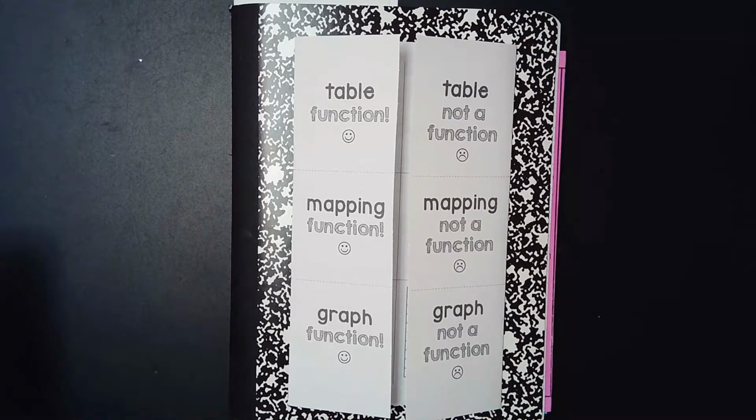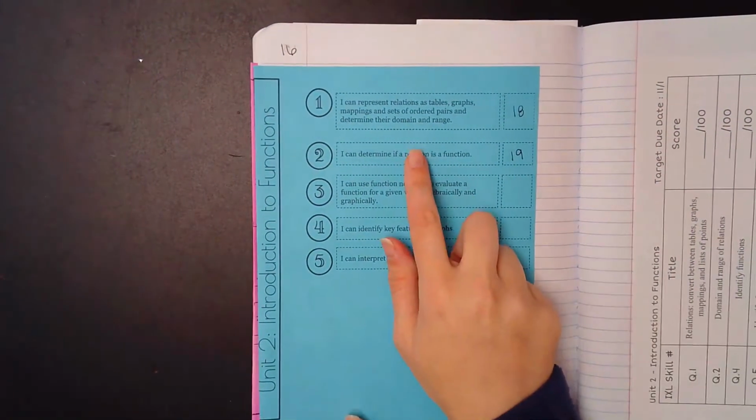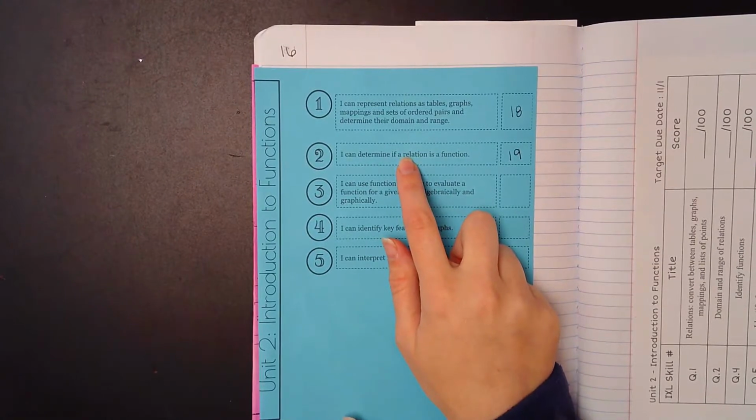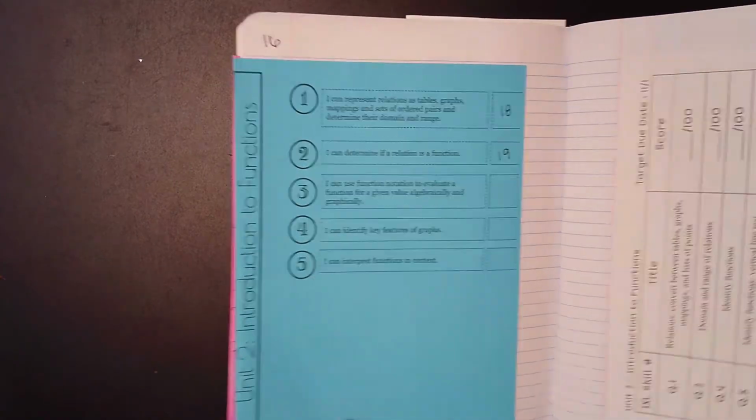This video is the notes for Learning Target 2 from Unit 2. Learning Target 2 says I can determine if a relation is a function. These notes are going to get glued into your notebook on page 19 after you're done.